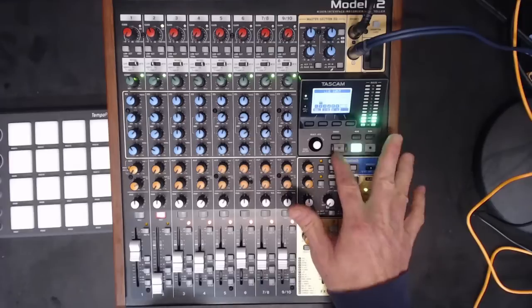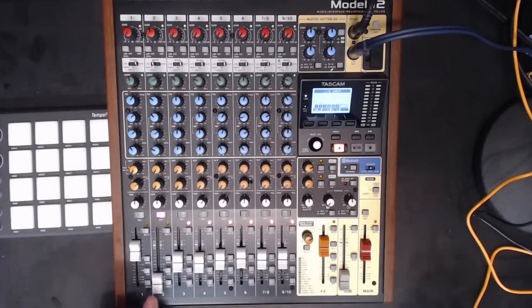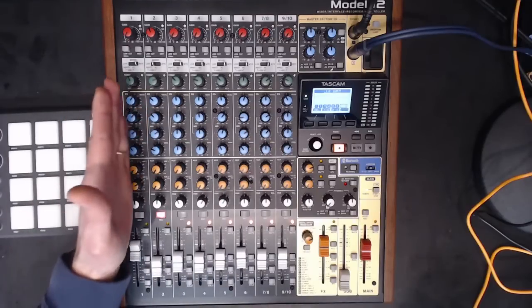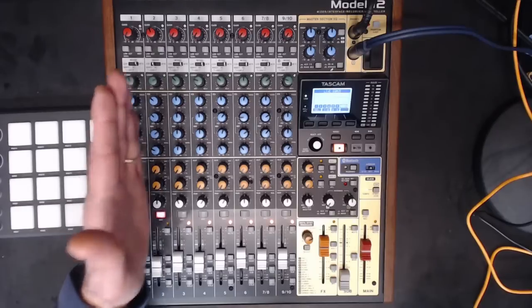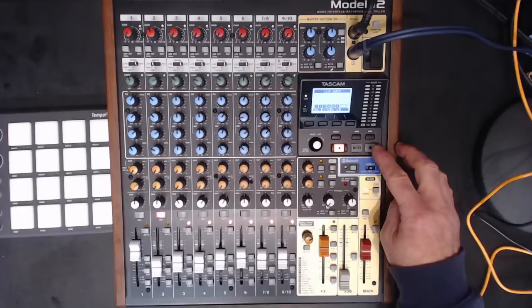Okay, so we are ready now, armed for recording, and let's record that effect into the track. Remember, we still have the raw audio of the vocal here. We're not changing that. We're just adding the delay onto track number 2.